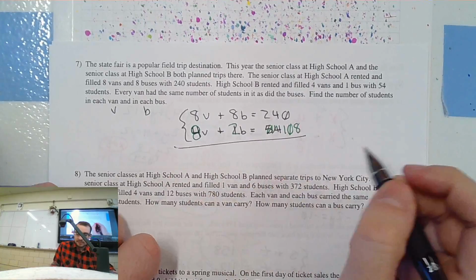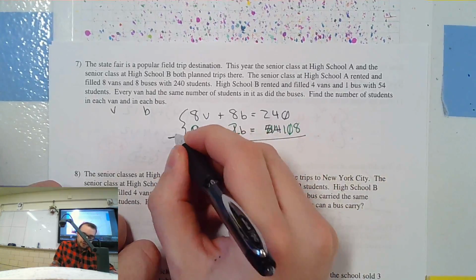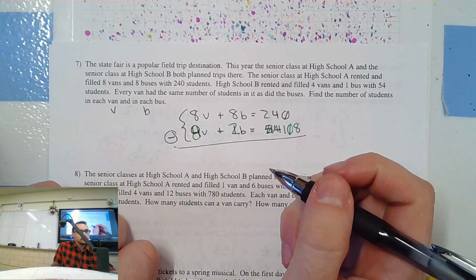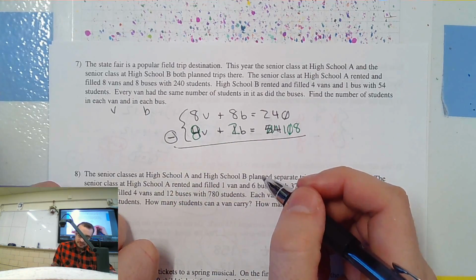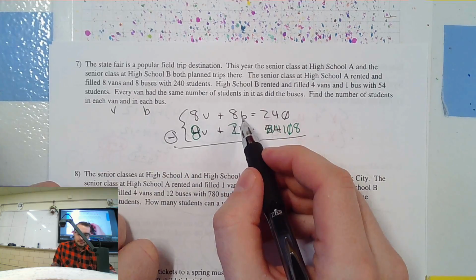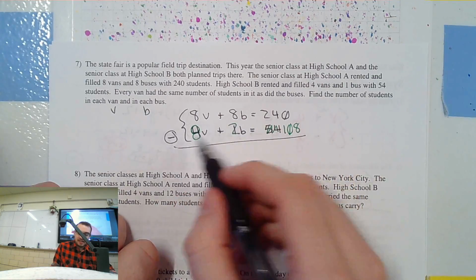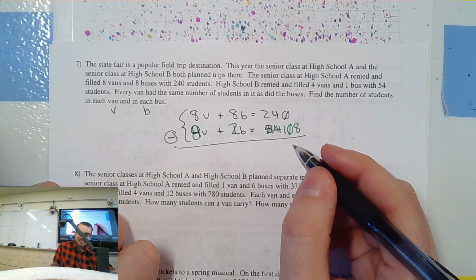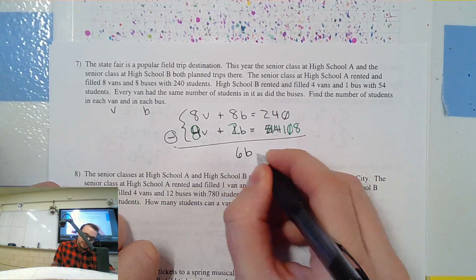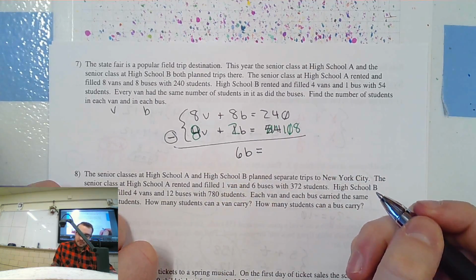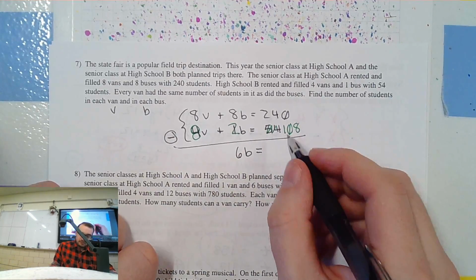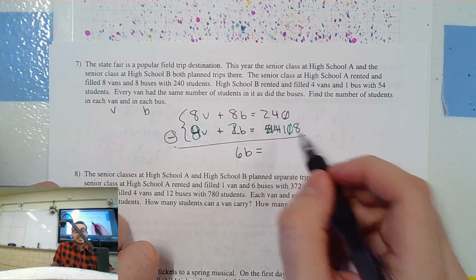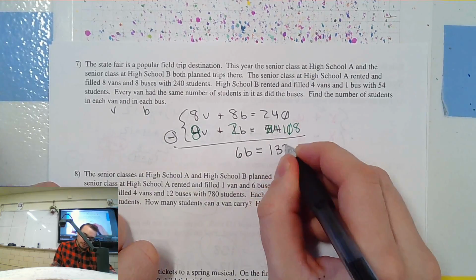We subtracting or adding? Subtract. So, 8v minus 8v is 0v. 8b, as in Bob, minus 2b, as in Billy, 6b. 240 minus 108. Well, 200 minus 100 is 100. 40 minus 8 is 32, so 132.